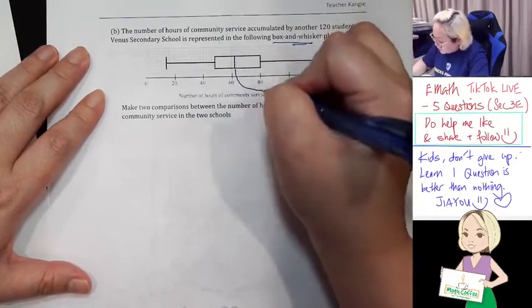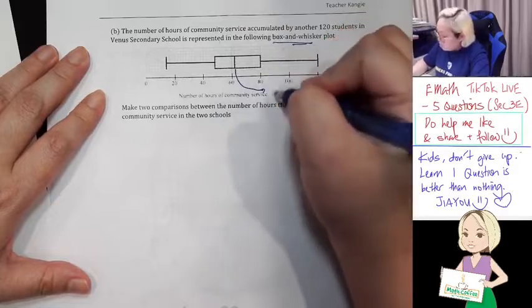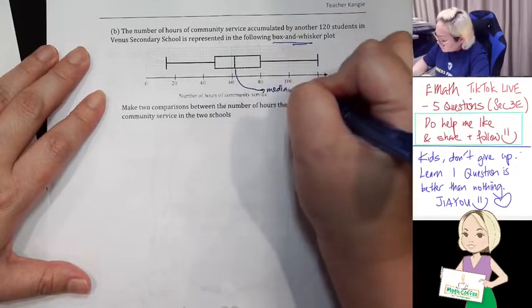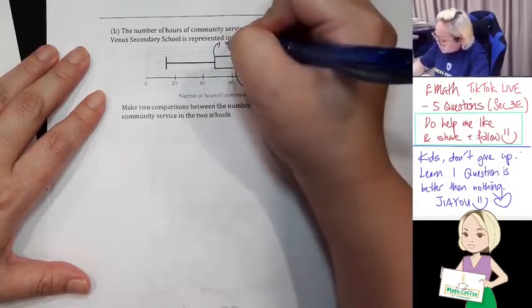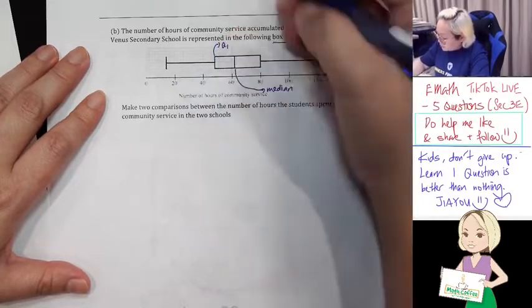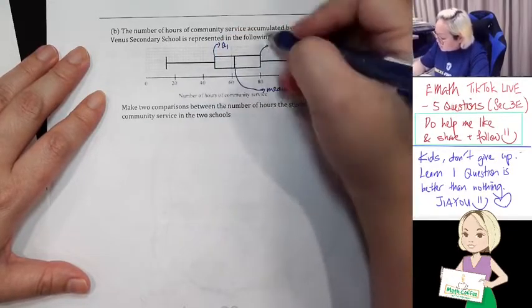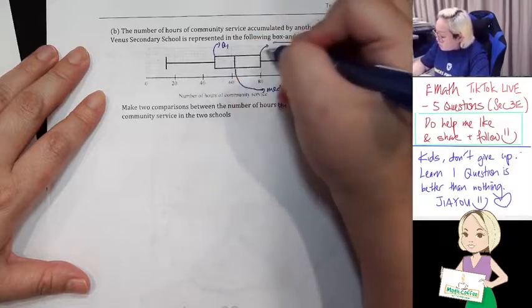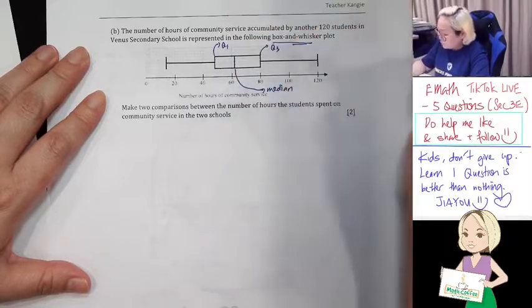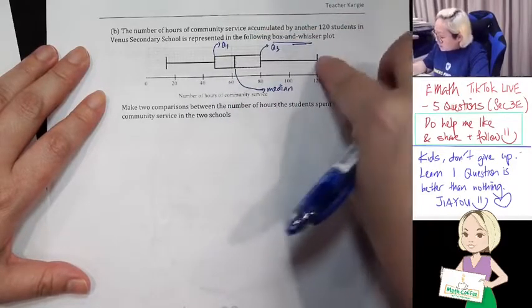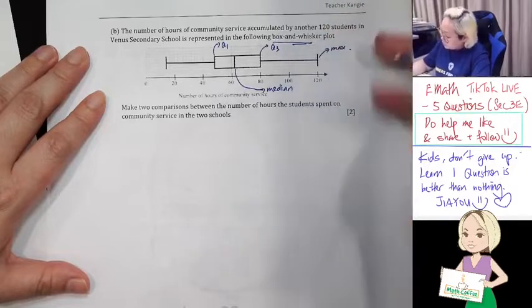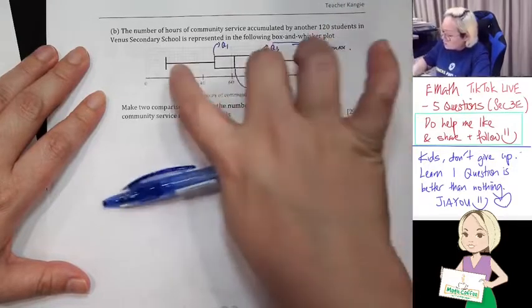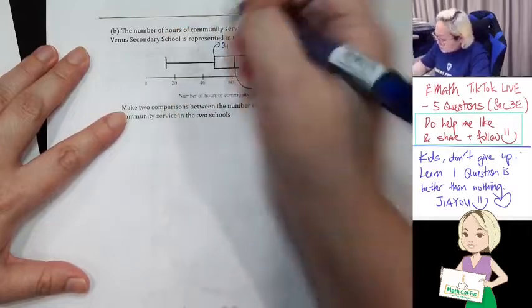Not highlight, just state. The middle line is called the median. The end of the front of the box is Q1. The end of the box is Q3. And then the line here is the maximum, which we know is 120. Then the minimum, let me see.